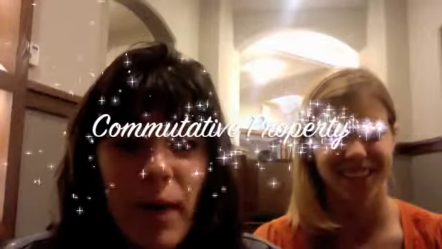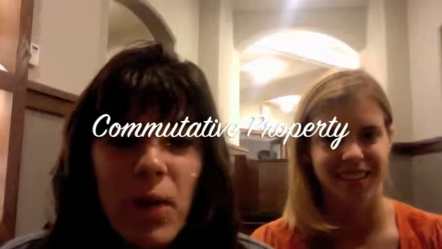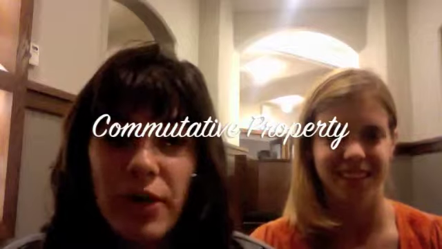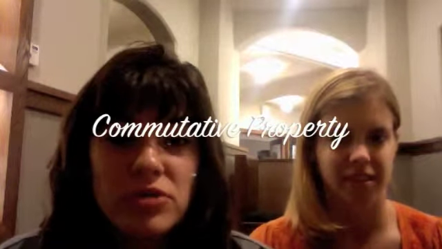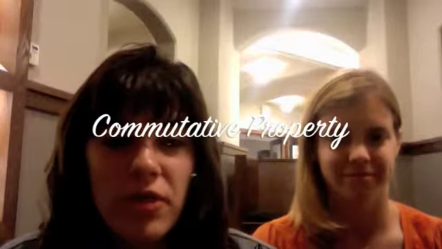and the associative property. First, we're going to start with the commutative property. The word commute means to go back and forth from one place to another. So let's say every day you go to school, you go back and forth from your home to school, and it switches back and forth. You might be at school for a little bit and then you go home for a little bit. So an example of the commutative property is this.